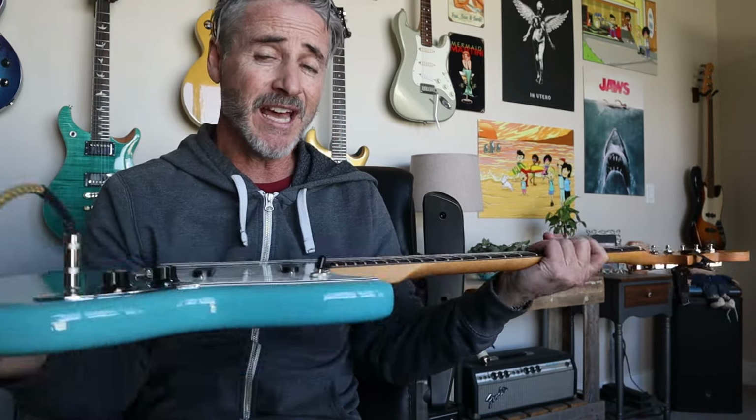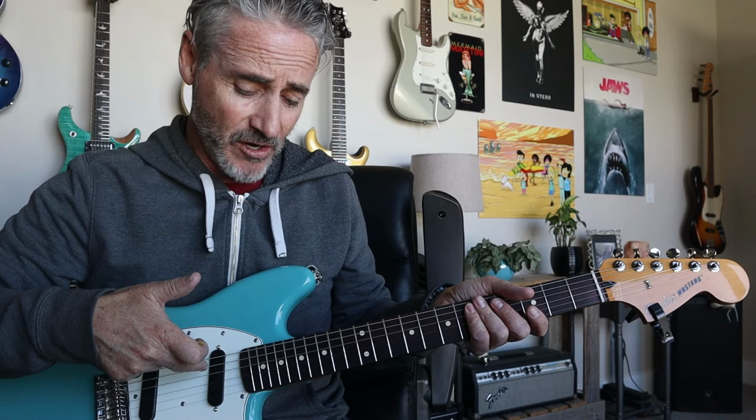What'd you think of this little Mustang? I've got to say, this is a 24-inch scale length. These things are insanely awesome.